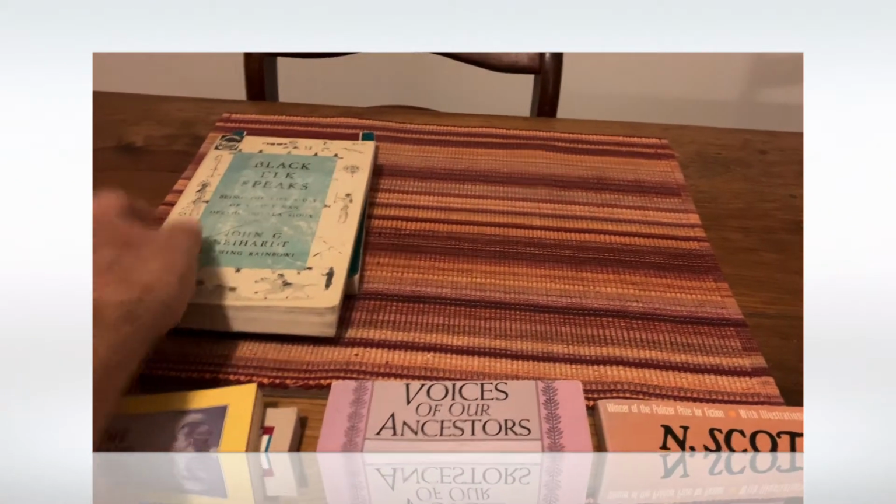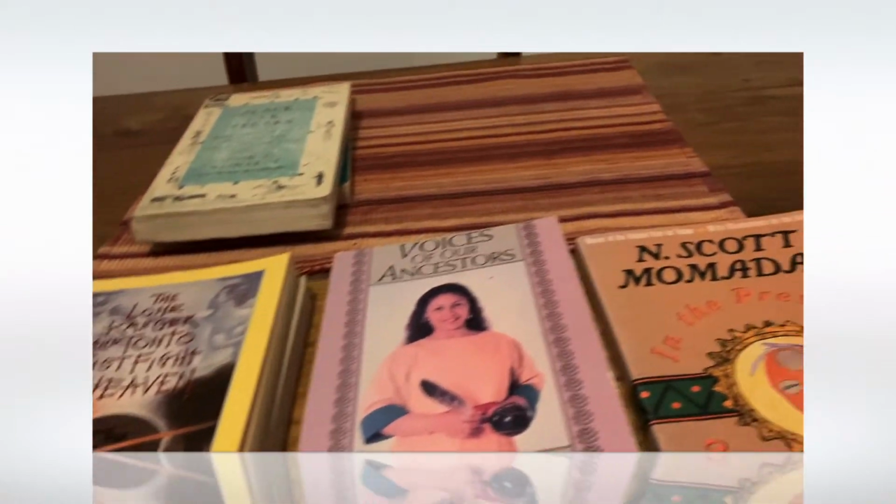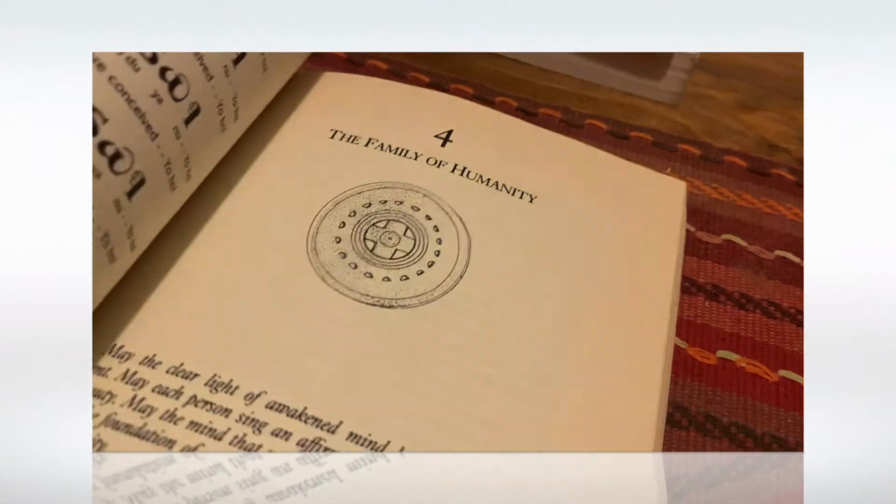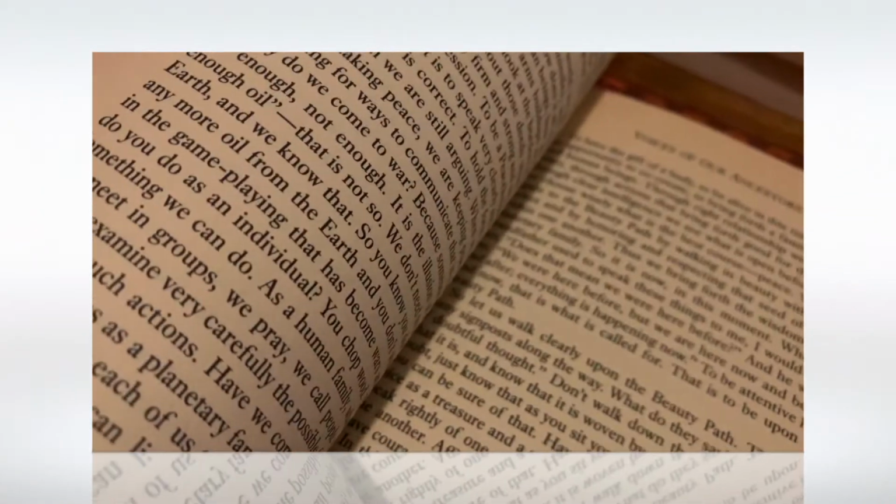Black Elk, again, is not contemporary in the way that this particular event is constituted. And Johnny Yoahu, a really interesting book, but I could see how she may not be categorized or sorted strictly as a poet.